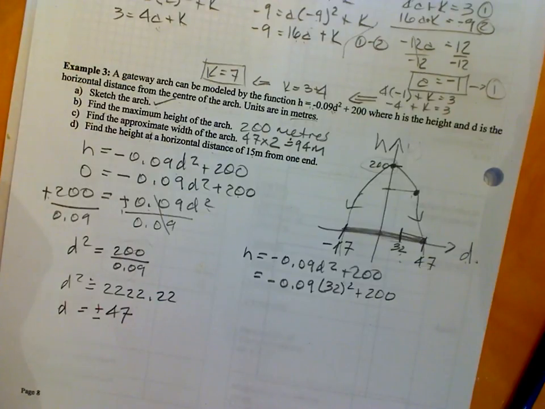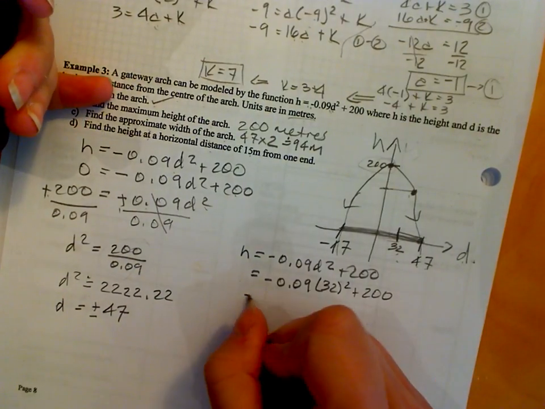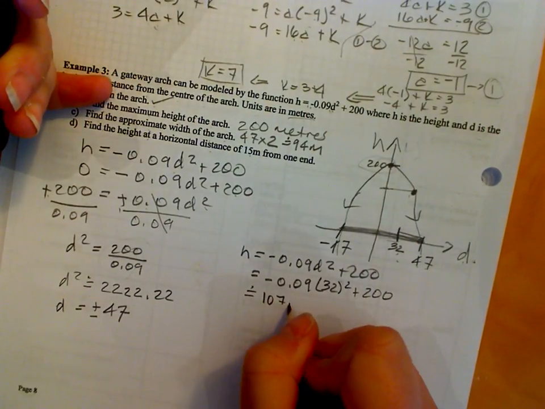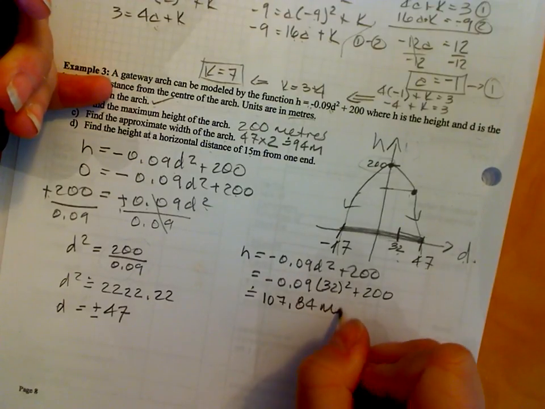We've got 32 squared times negative 0.09 equals, plus 200, approximately 107.84. 107.84 meters.